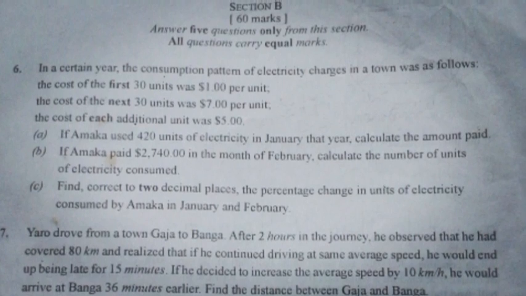It says, in a certain year, the consumption pattern of electricity charges in a town was as follows. The cost of the first 30 units was $1 per unit. And then the cost of the next 30 units was $7 per unit. The cost of each additional unit was $5 per unit.